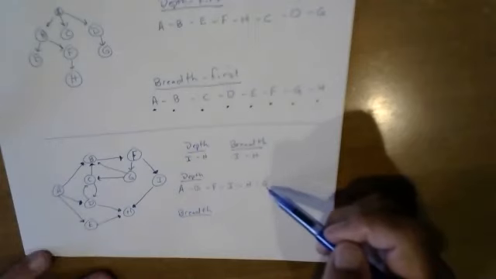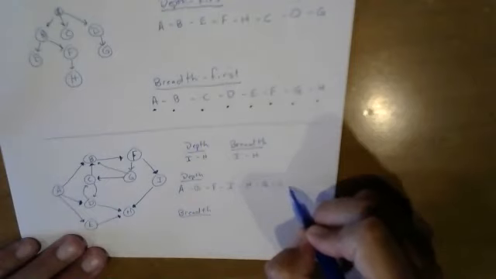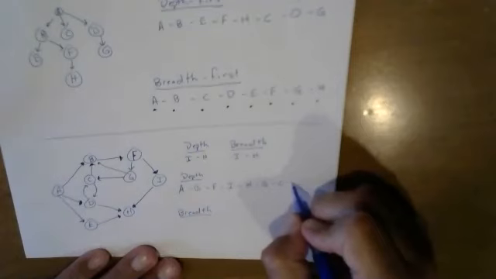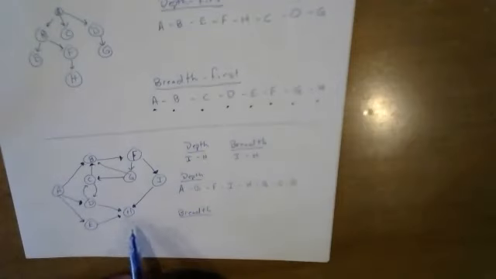G goes to B, but B is already used. G goes to C. C goes to D. D goes to H. I backtrack to the D, right? It doesn't go anywhere else.